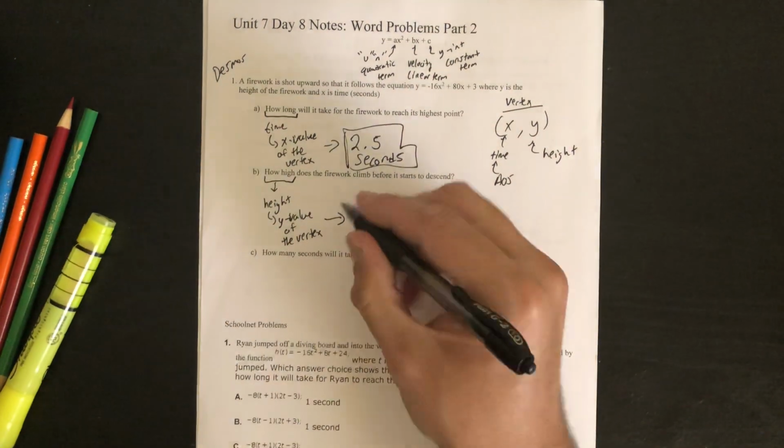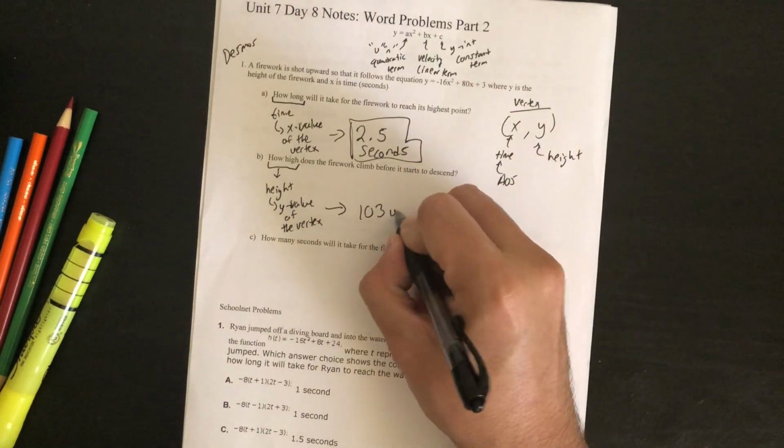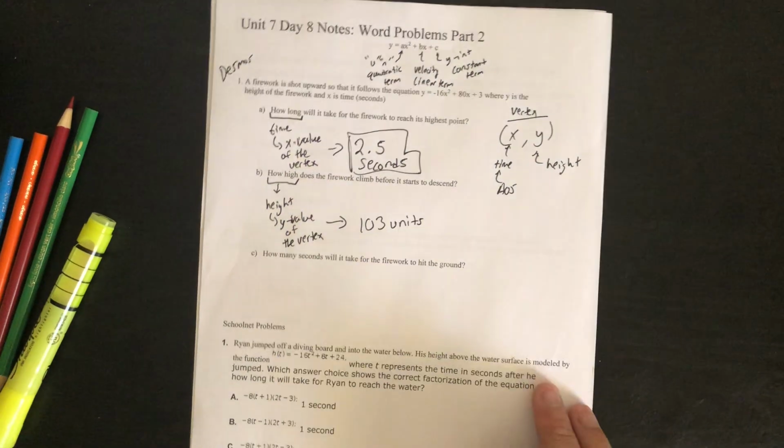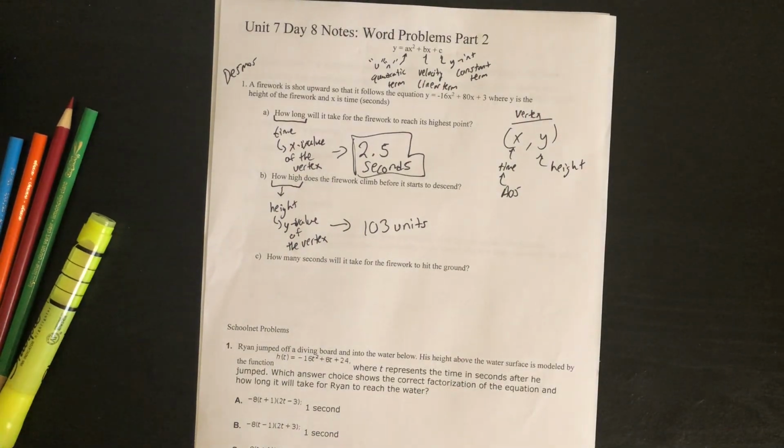So if we go back to our graph, you will notice that the y value of the vertex is 103. Okay. I'm just going to say 103 units because the word problem didn't give us the units it's going by. We're not sure if it's going by inches, feet, meters, miles.